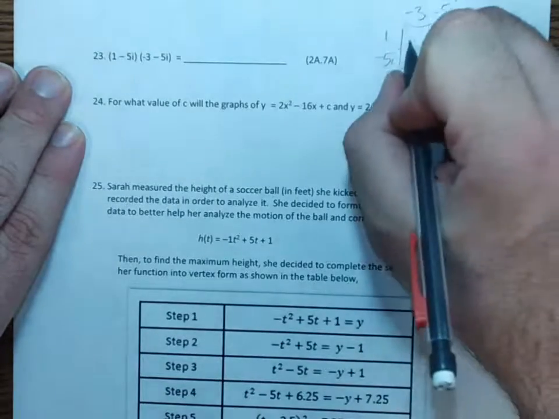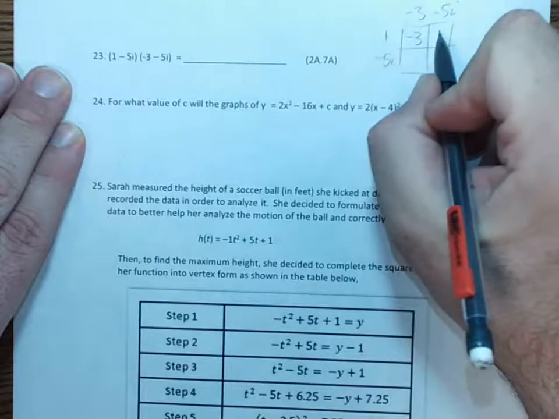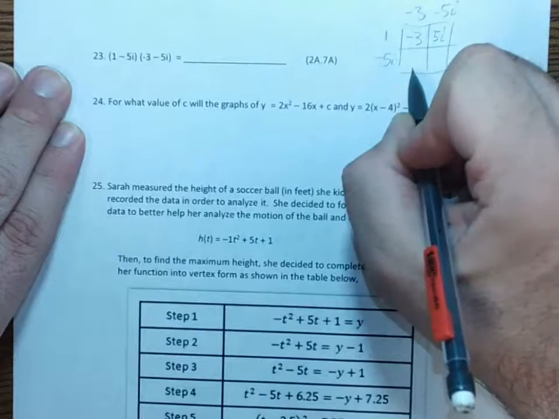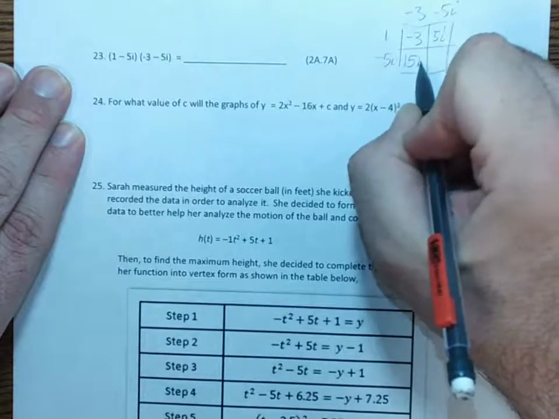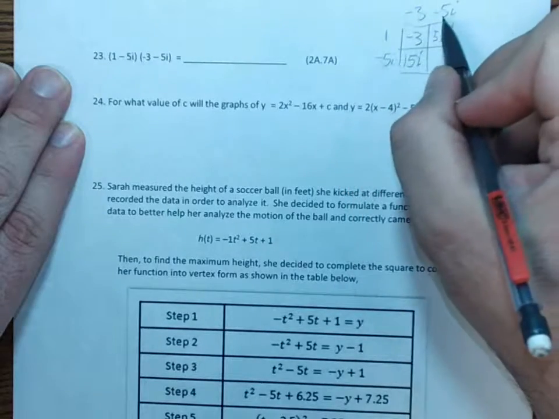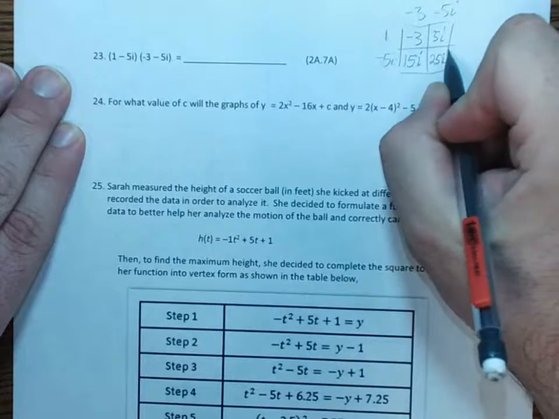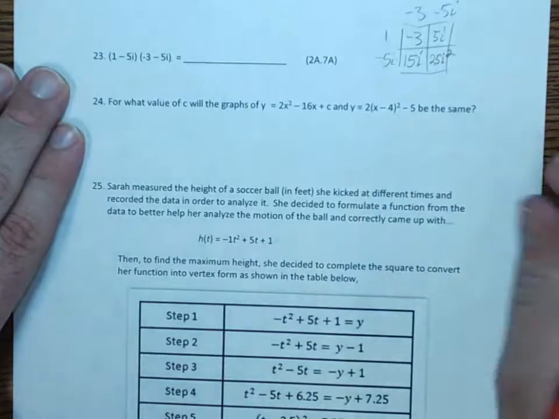So 1 times negative 3 is negative 3. 1 times 5i is 5i. Negative 5i times negative 3 is positive 15i. And negative 5i times negative 5i is positive 25i squared.